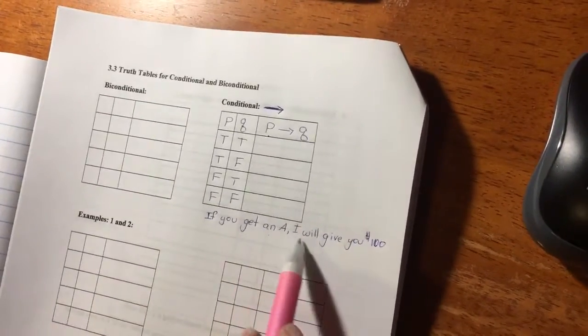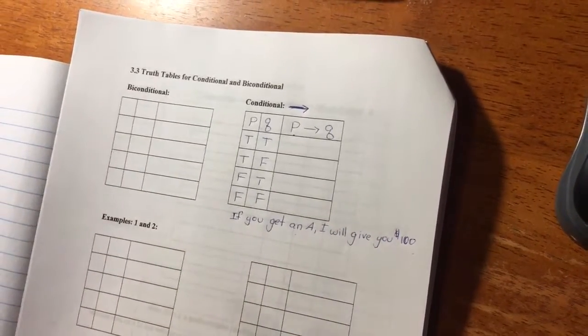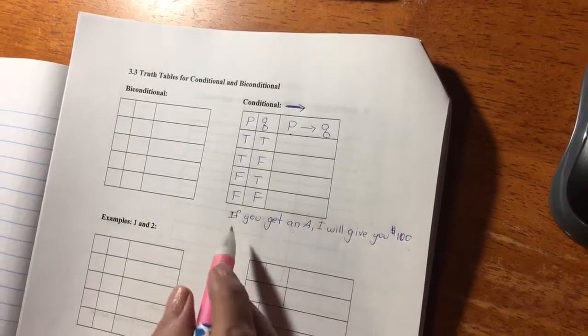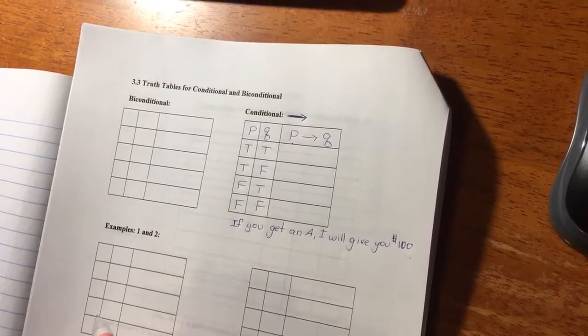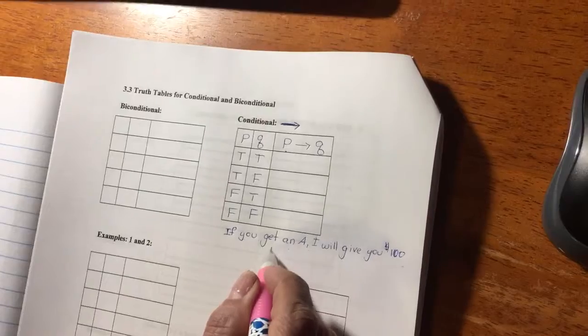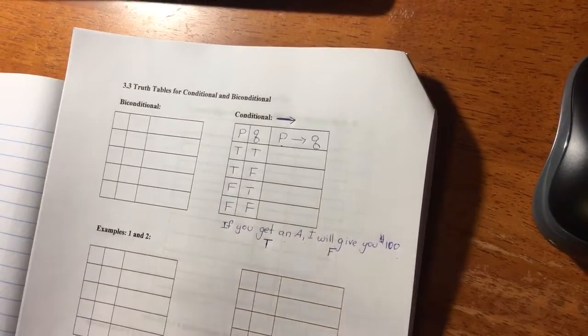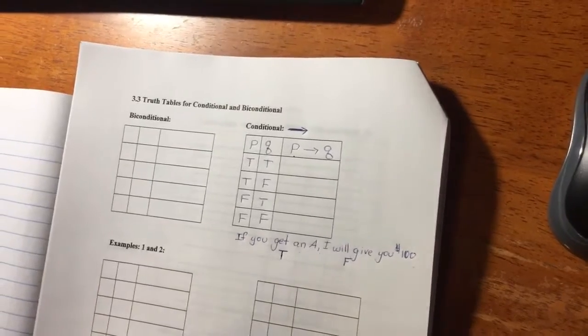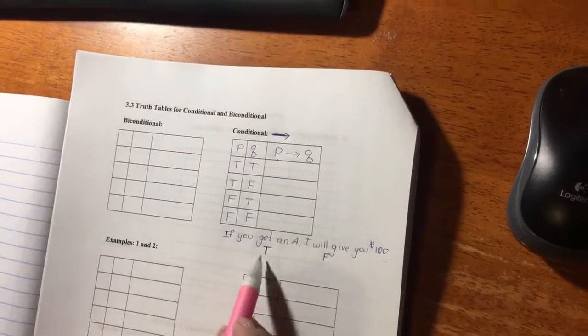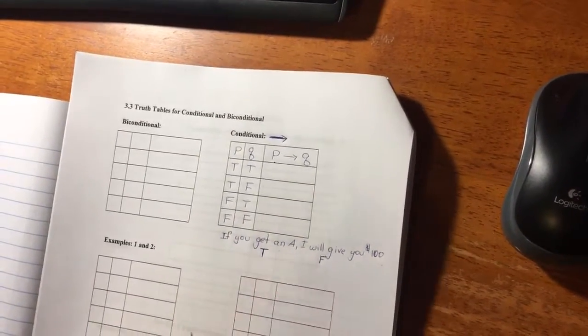Say that you get an A and then I don't give you the $100. Then that is a broken promise. That's the only one. You got your A and I did not fulfill my promise. That is false.